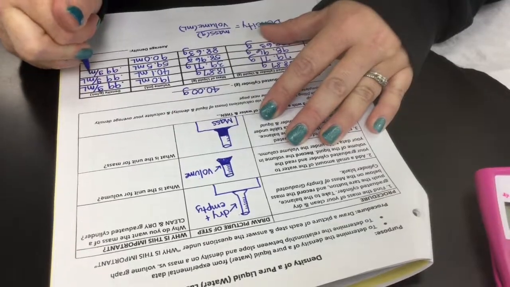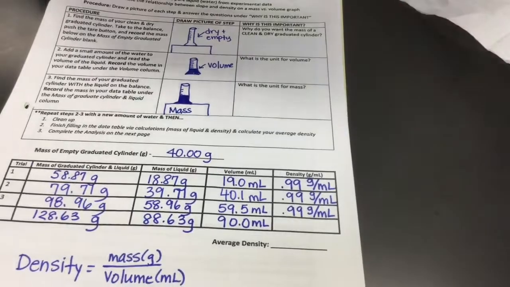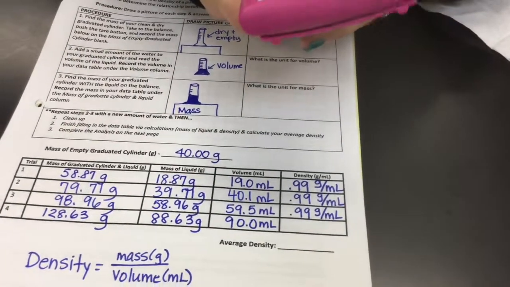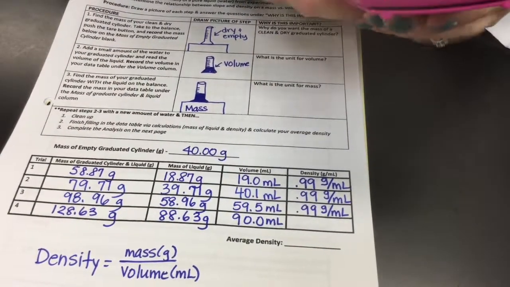How is this happening? I don't know. Maybe because we're using the same liquid. Maybe that has something to do with it. Oh yeah, we did use water the entire time.